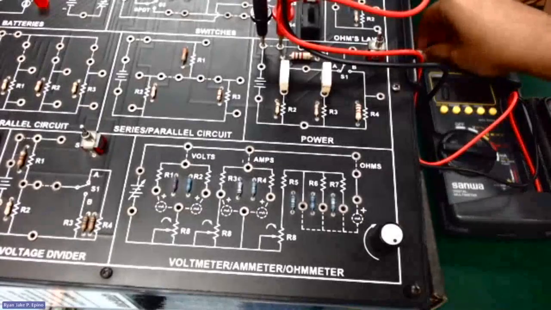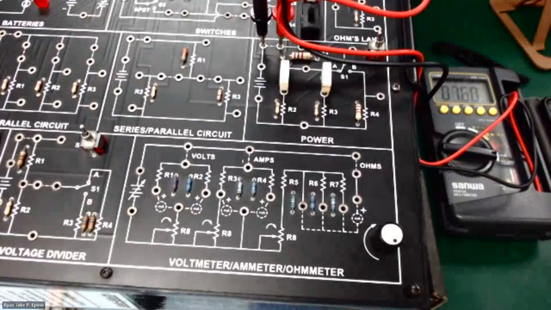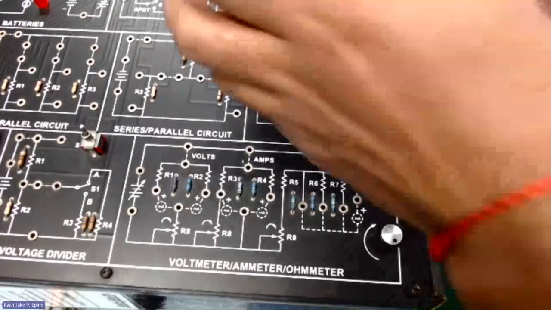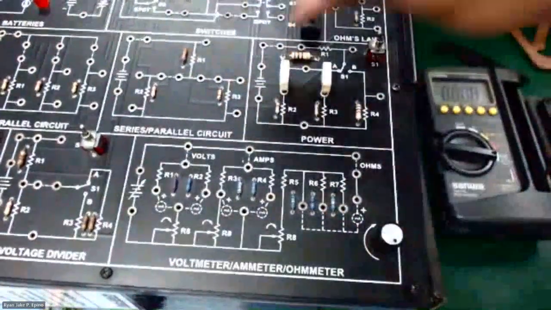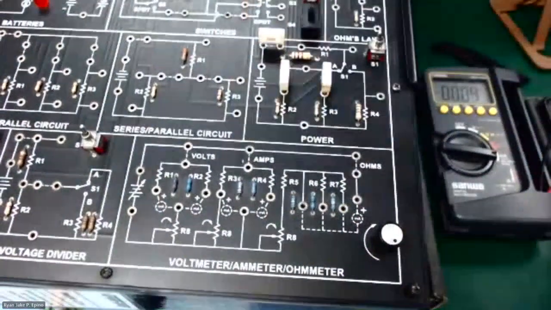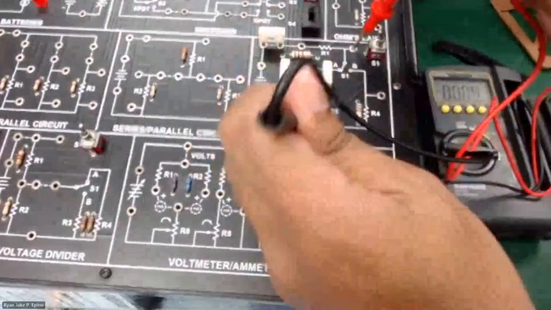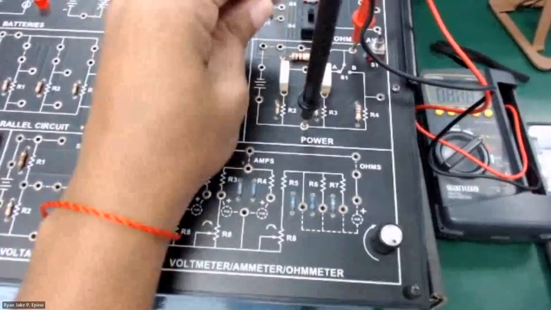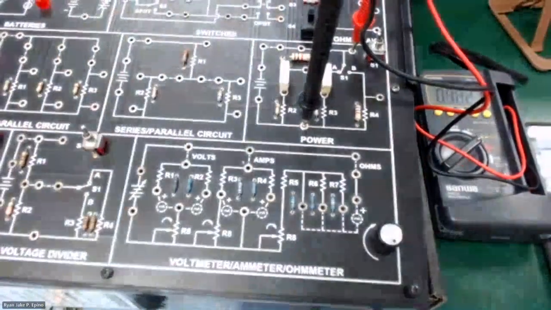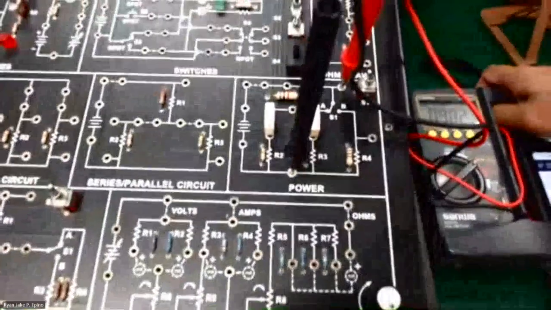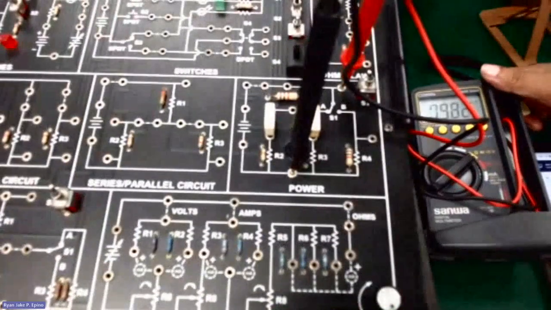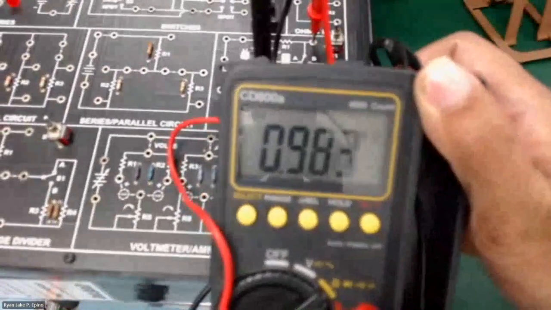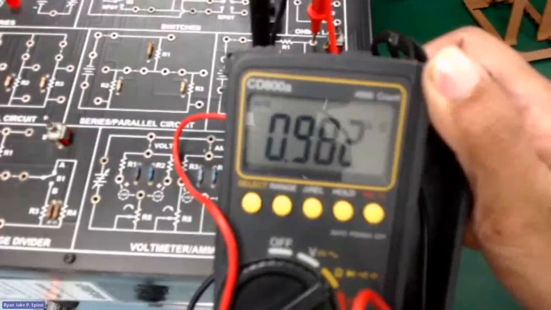Now we will measure its RL. Okay, our RL is, there you go, 1,000.